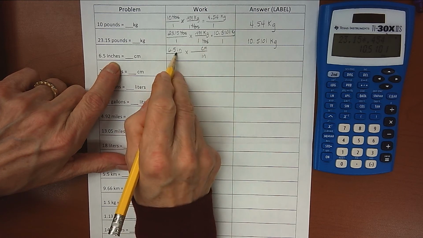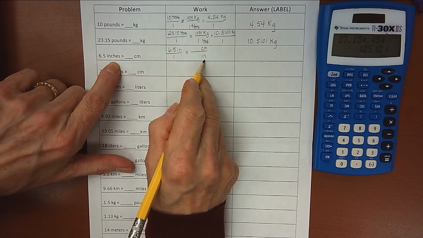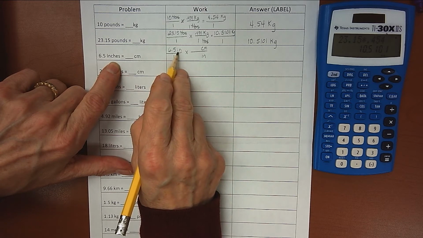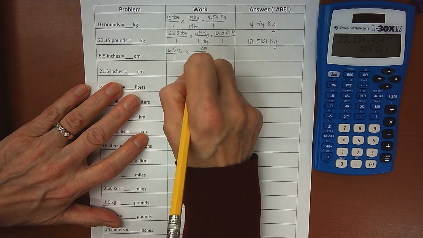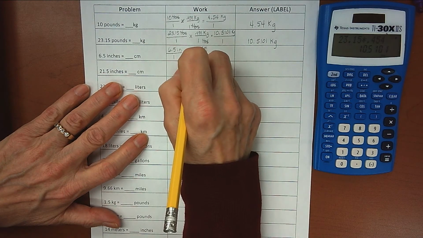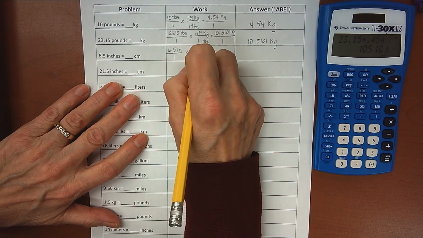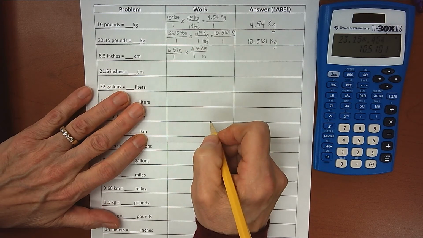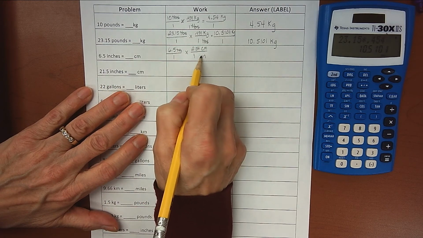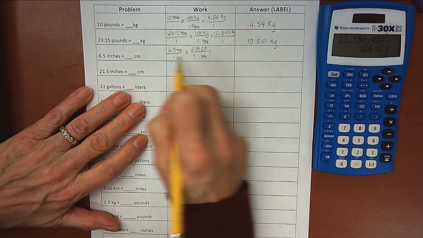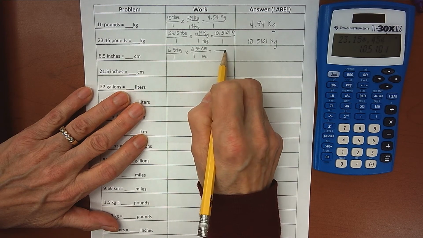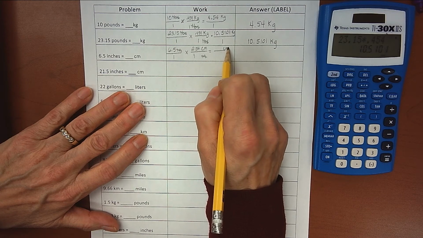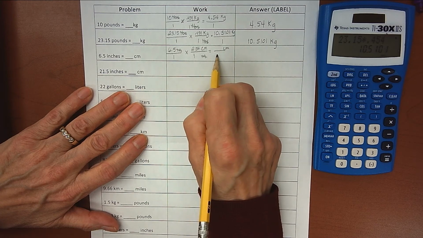So I put my inches on the denominator side, because these inches were on the numerator side. So I look at my chart and I find out that there are 2.54 centimeters in 1 inch. Inches cancel each other out, and I multiply 6.5 times 2.54 to get how many centimeters will be up here, and then 1 times 1 is 1.